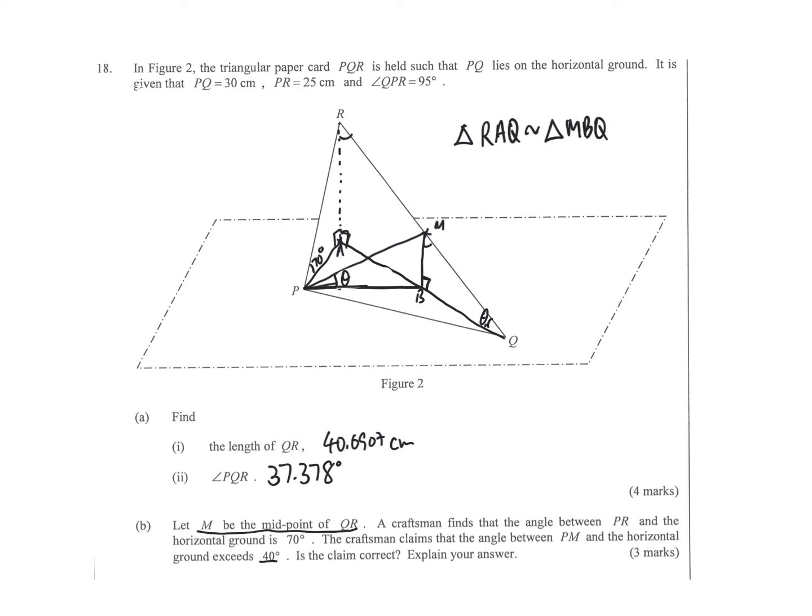And we were told that M is a midpoint of RQ. So if you think about it, if the small triangle has a length of x, the big triangle will be just 2x. So the longer height is twice the shorter one. So it should be the same ratio in all dimensions. Therefore, if we use the 70 degrees over here, with the 25 that they provided us, and because it's just a right angle triangle, we can use sine 70 degrees to find the length of RA.